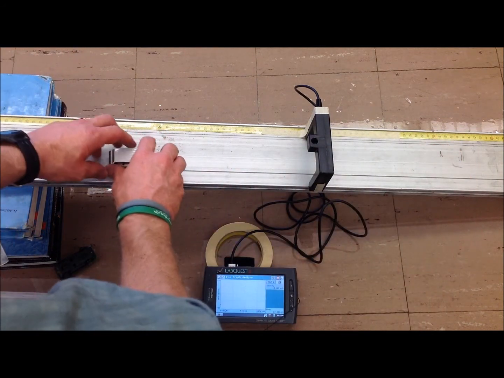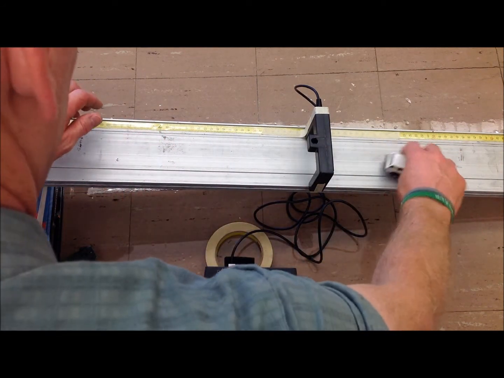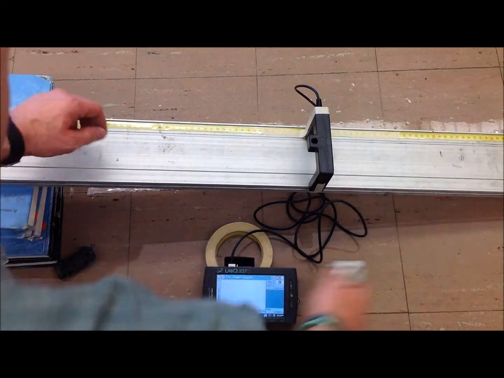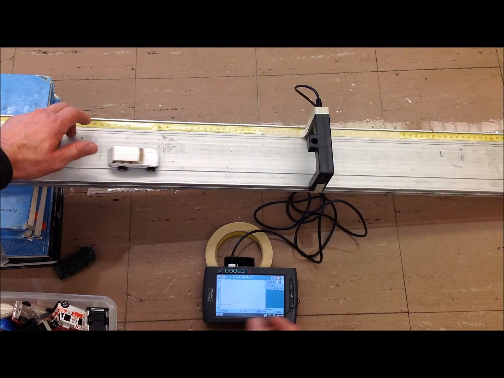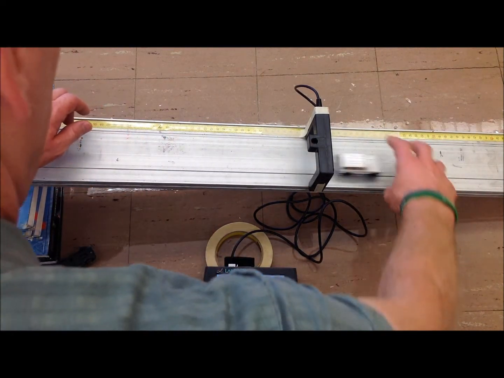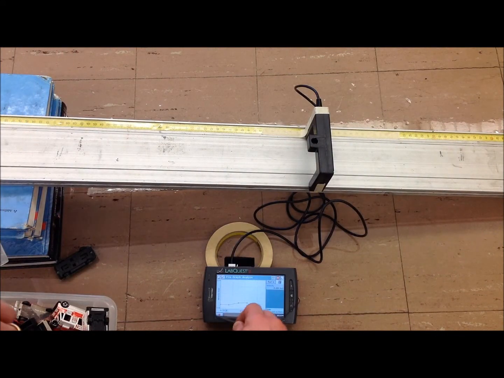So 1, 2, 3. I'm not being careful about starting the same time because this one doesn't count. 4 and 5. Then you hit stop. You notice I had the graph. I've already chosen the graph to be on show graph, just graph number 2.